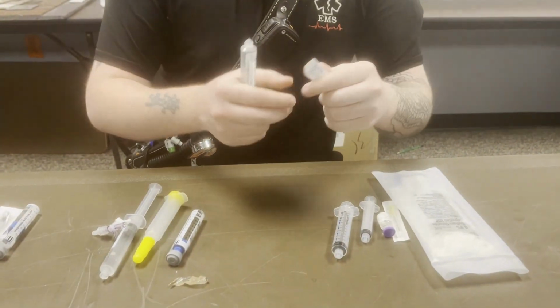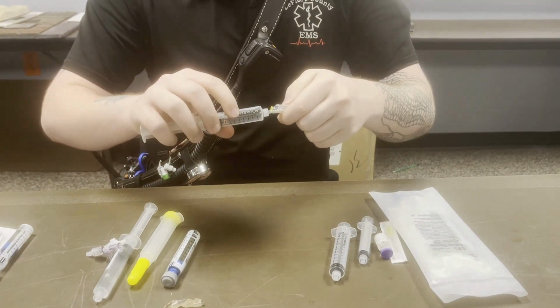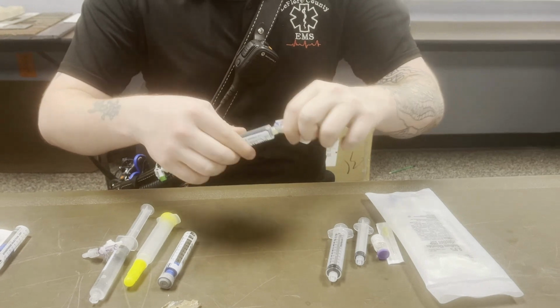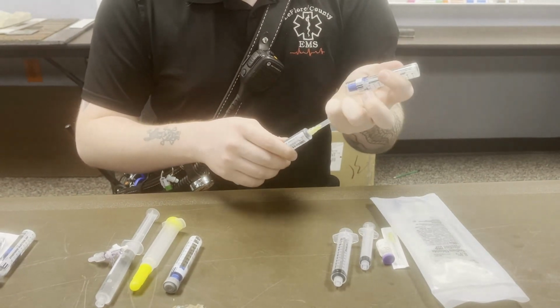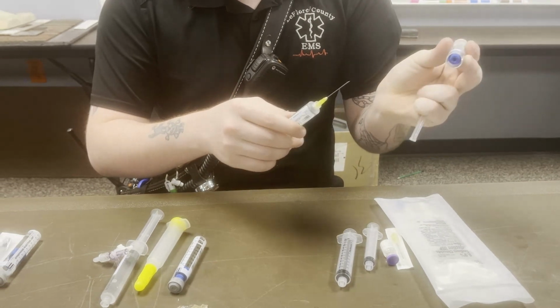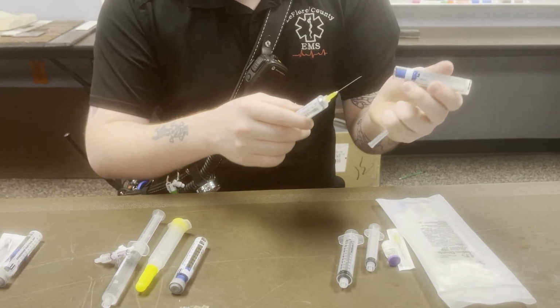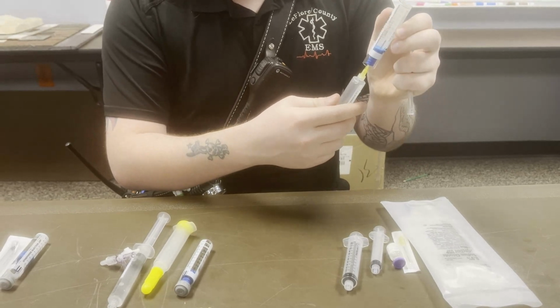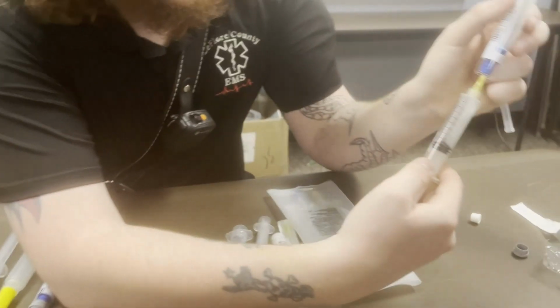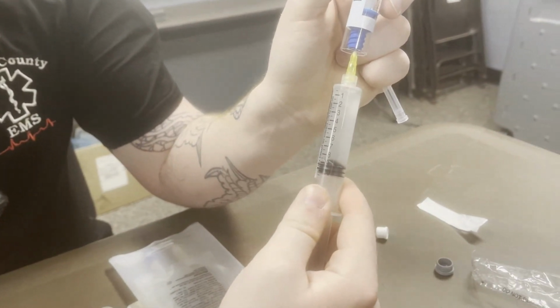And we're going to attach a needle. Preferably you'd want to use a blunt fill needle, but we don't have any of those right now. We're going to take this off and then just stick it into the little plastic plunger piece at the end there. You can see your needle in there, and then you're going to draw out 1 cc of epinephrine.